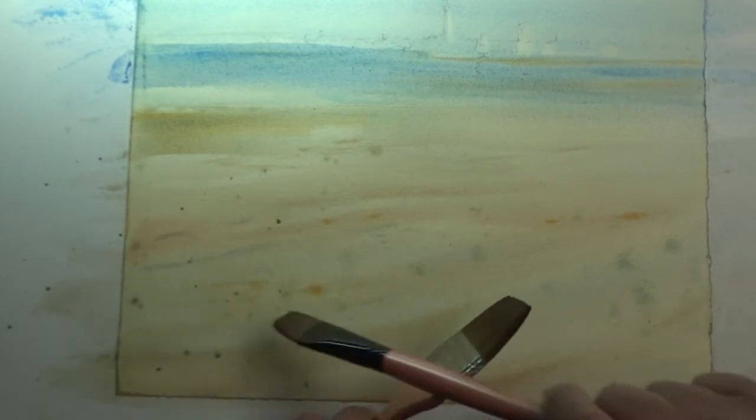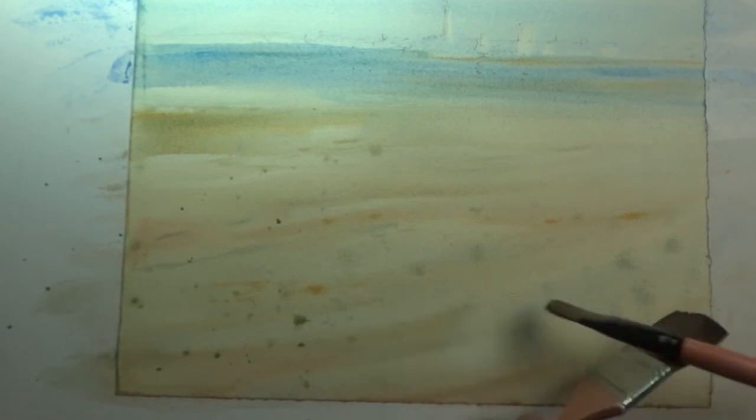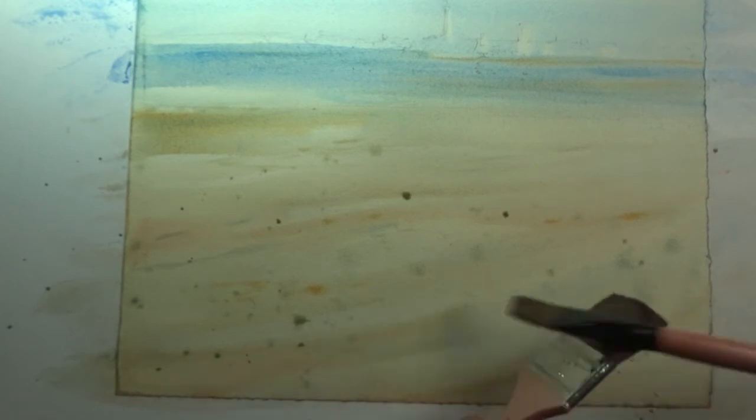We need some darks and lights, so I'm just saying that perhaps if we look at this, we want to get a little bit of a brownish color. Let's see what happens. Get some blossoms.